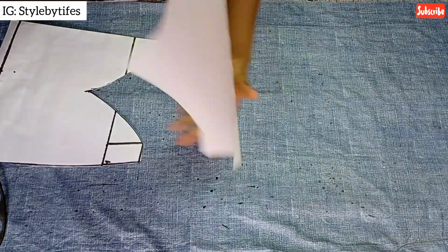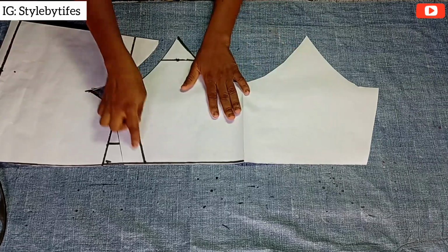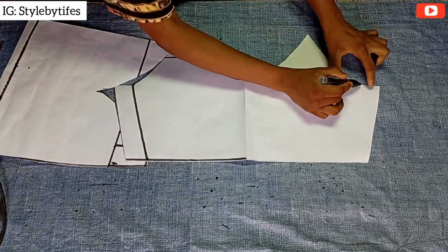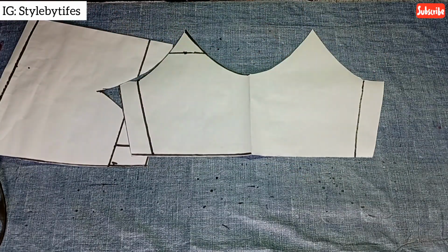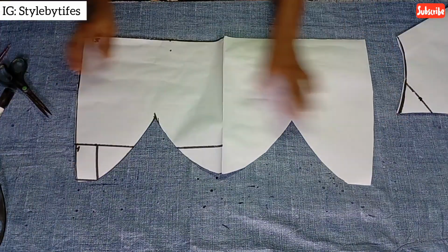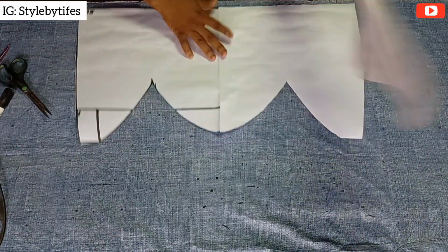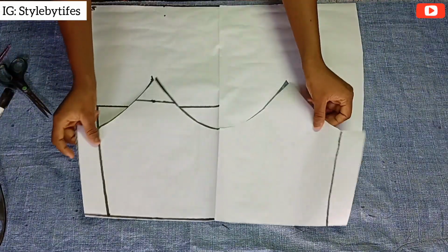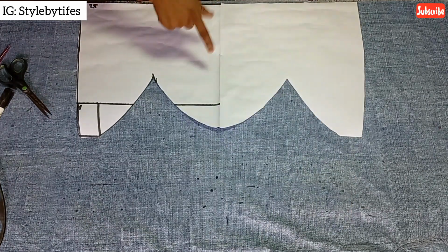So after I was done cutting it out, this is what I have. Wow, I love this already. So this part is going to be our sewing allowance. I'm just going to use my marker to trace the other side out. And this is the down part. I'm going to be using this down part to cut both the front and the back pieces. We'll explain that better later.